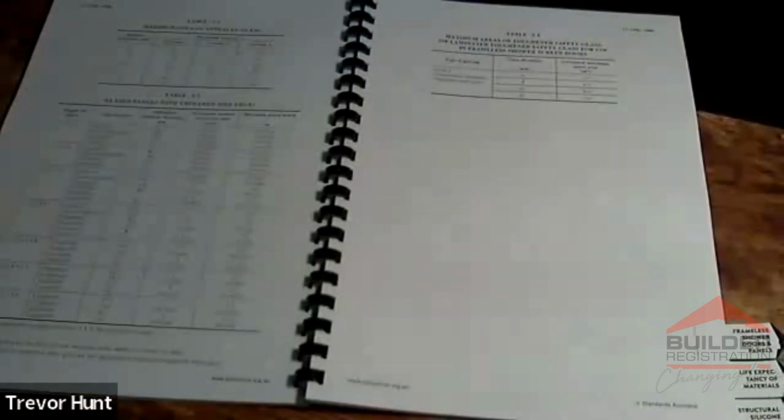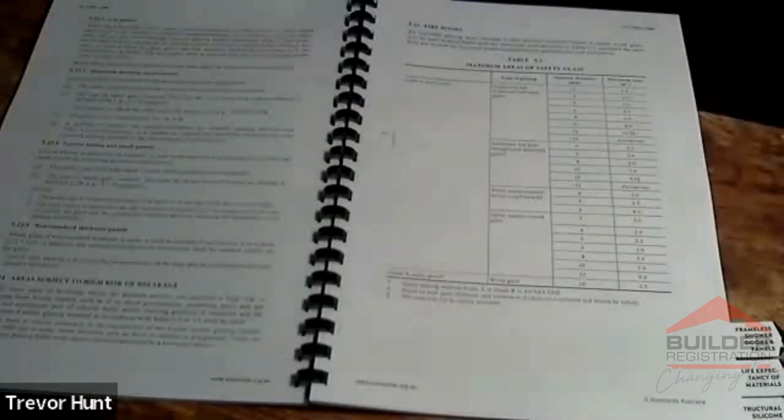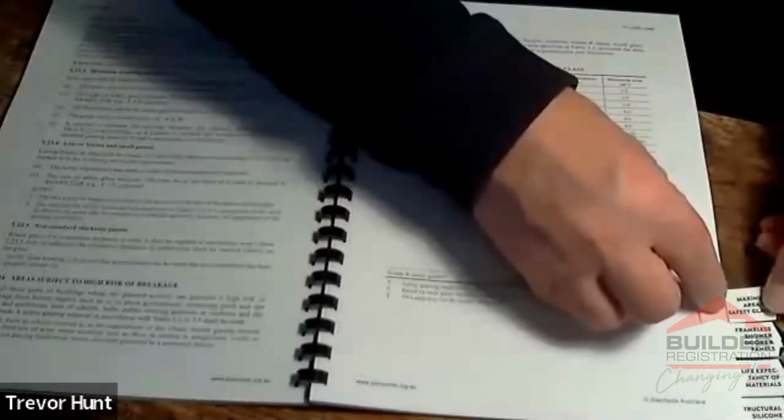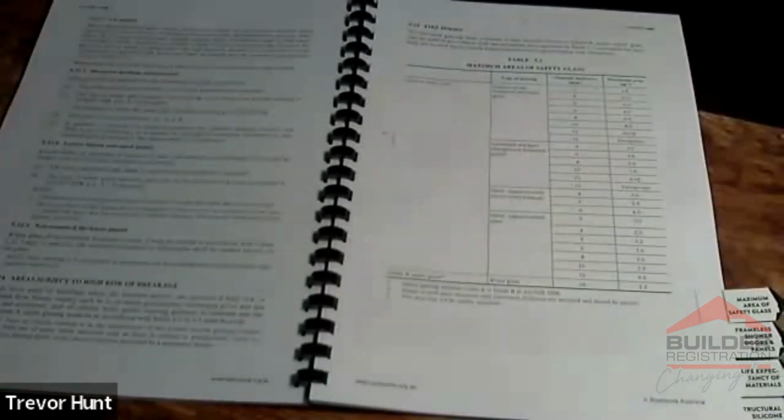So after page 73, we've got our maximum area of glass. So you're going to go over to page 71. This is where we're putting in our maximum area of safety glass tab, which is page 71. Page 71, so that particular one.